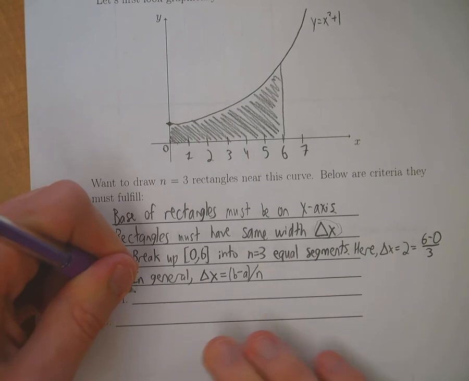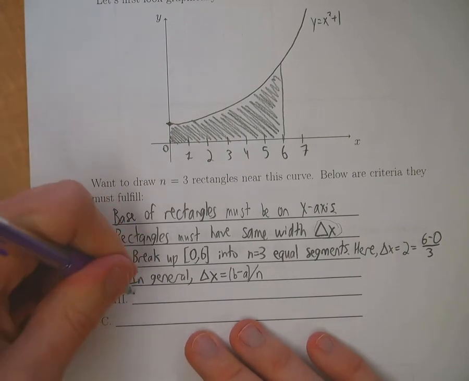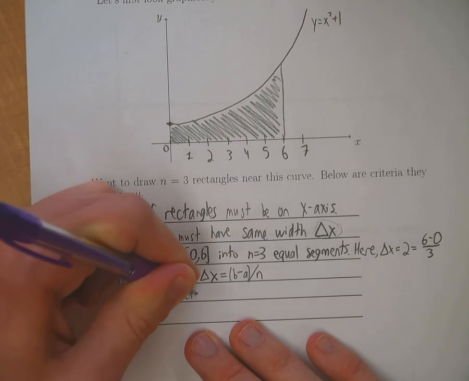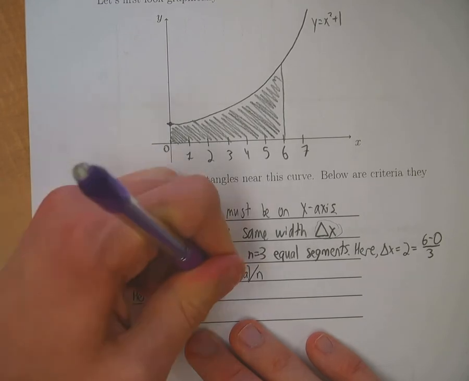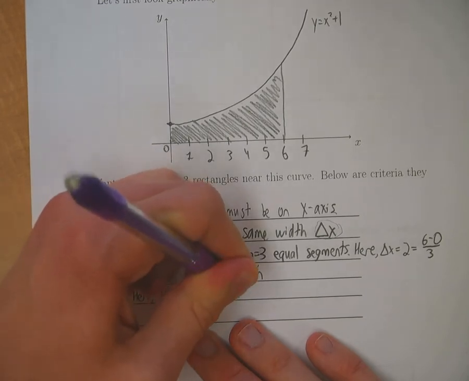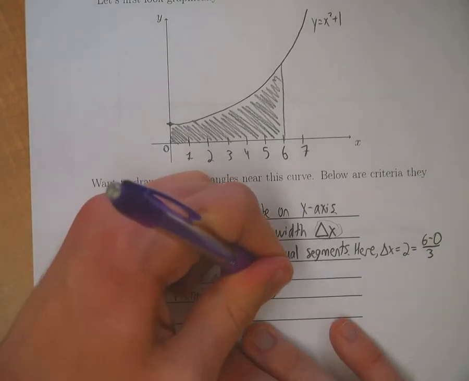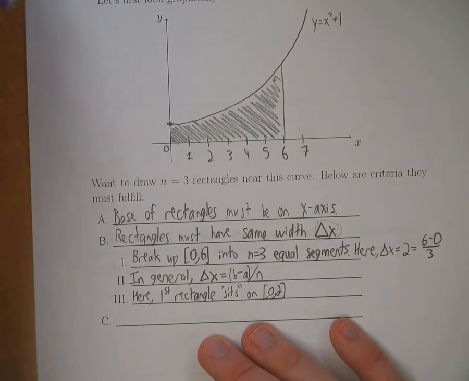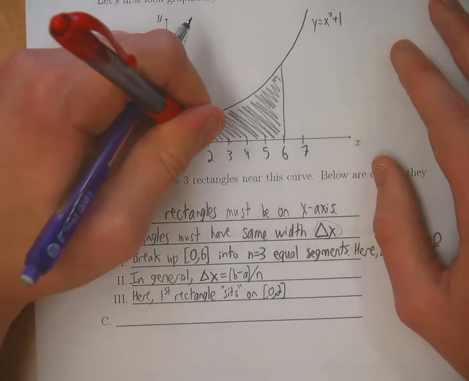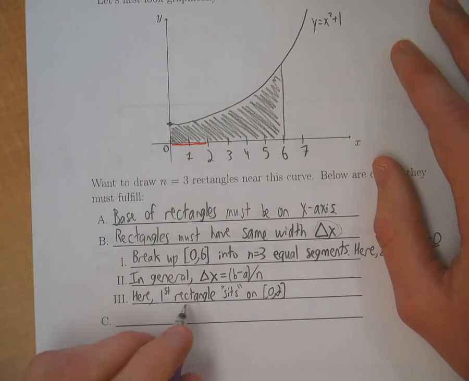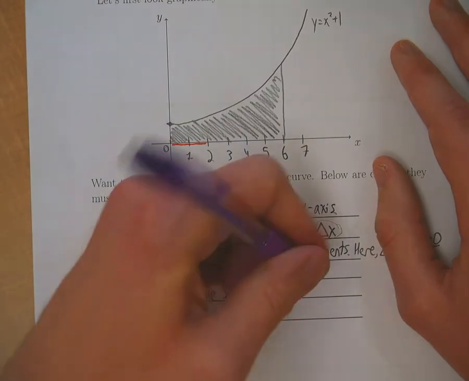So that means the first rectangle has to sit on [0, 2]. That's the way the first rectangle has to sit.